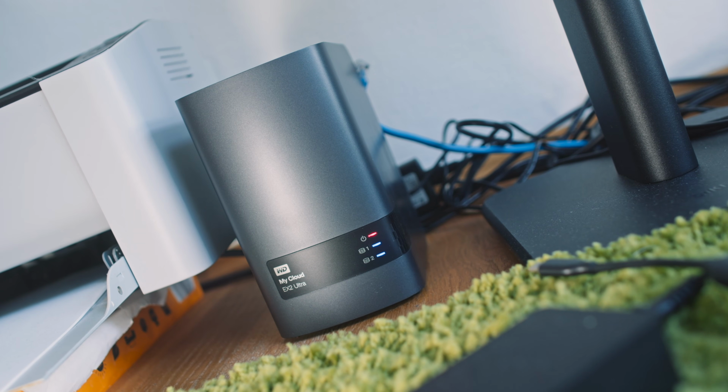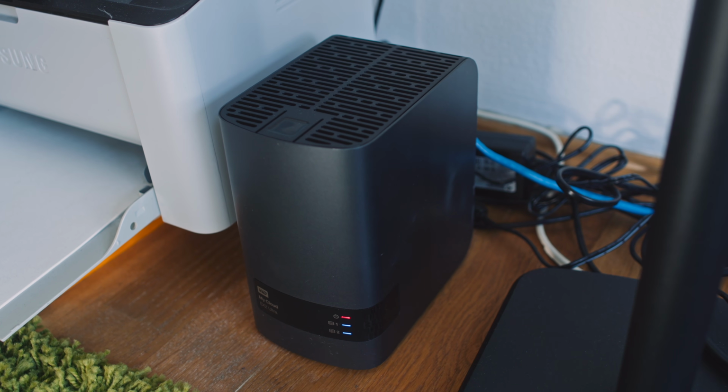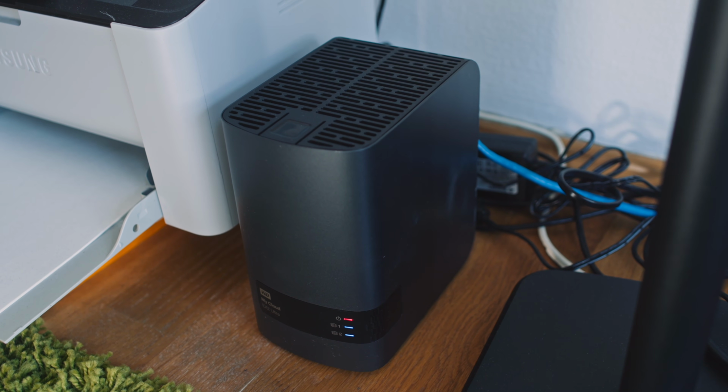Now you don't have to use a NAS to host your Plex server. Any PC or Mac will do, and in fact you can even use a Raspberry Pi. But I choose the MyCloud NAS setup because of its installable server module on top of a RAID array.